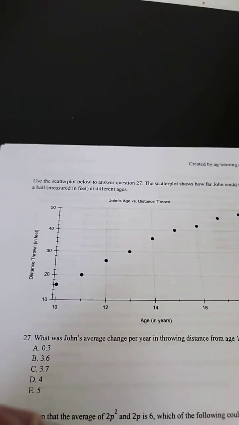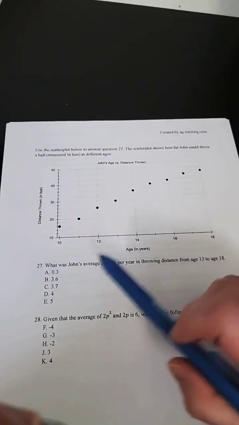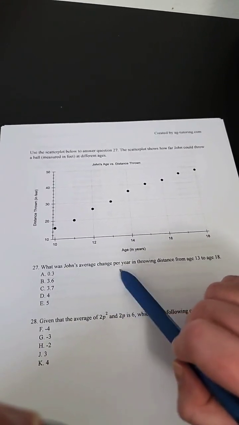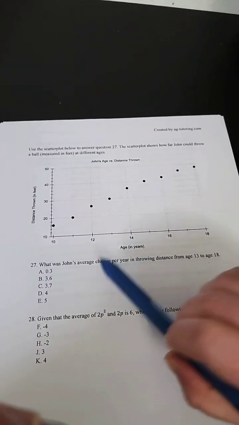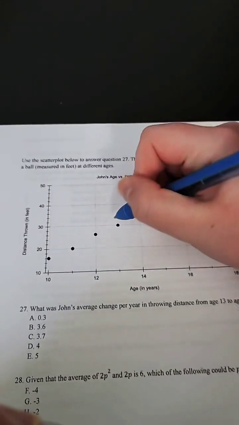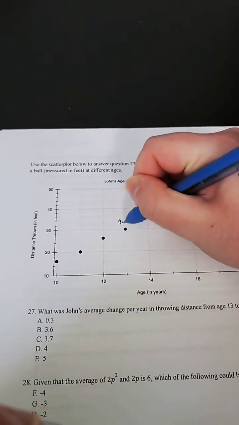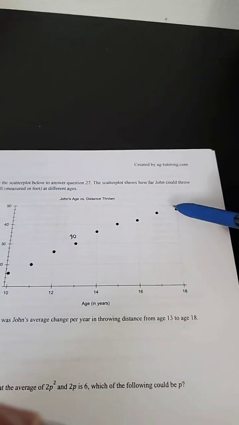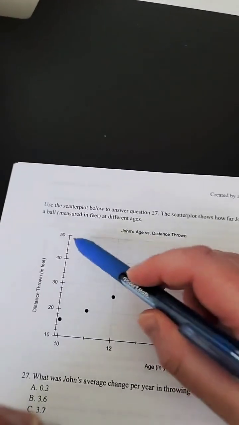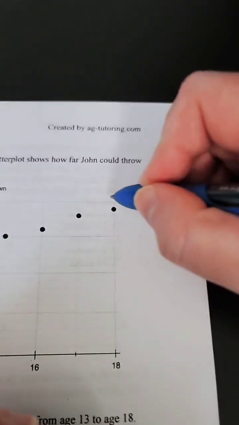Use the scatter plot below to answer question 27. The scatter plot shows how far John could throw a ball measured in feet at different ages. So we're referring to this one for the next question. So it says, what was John's average change per year in throwing distance from 13 to 18? So at 13, his throwing distance is going to be 30, because that lines up with 13 there, and it lines up with 30 there. At 18, that's going to be 48 right there.